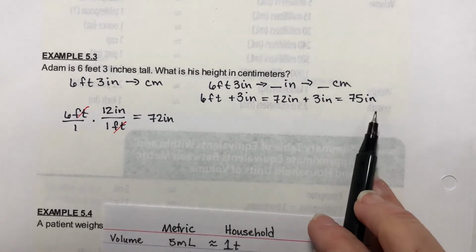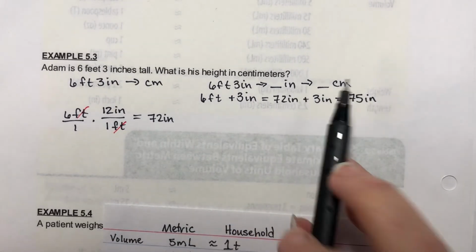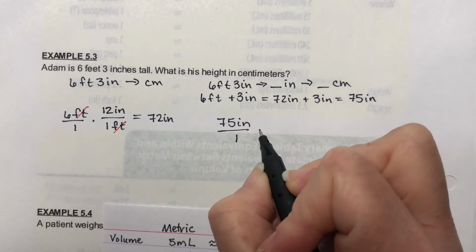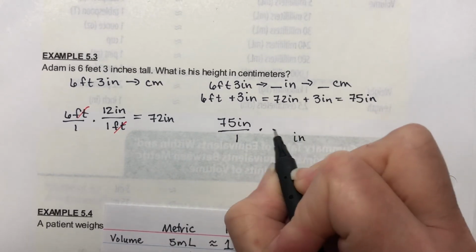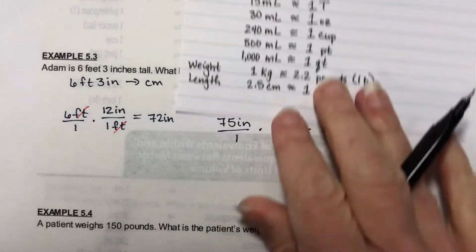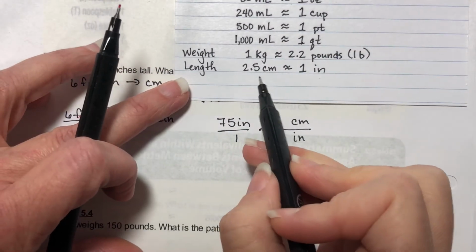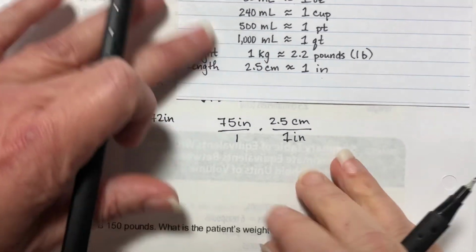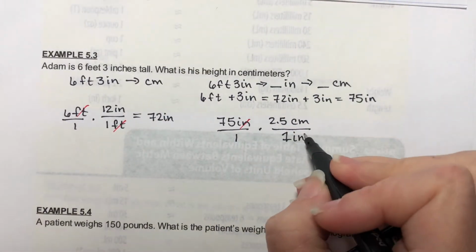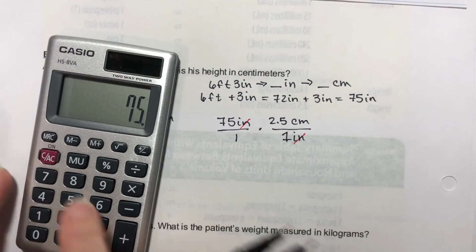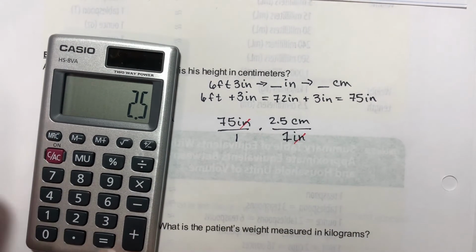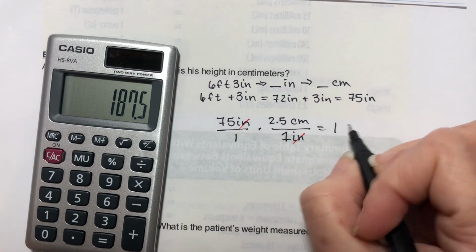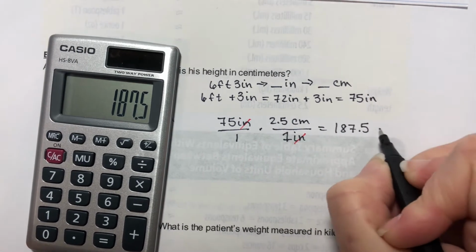Okay. Now let's convert 75 inches into centimeters. 75 inches over 1 times, I know I want some sort of inches in the bottom, and I want centimeters in the top. If I look at my conversion, there are 2.5 centimeters for every inch. So 2.5 centimeters for every 1 inch. The inches cancel. I have ones in the bottom. So 75 times 2.5 is equal to 187.5 centimeters.